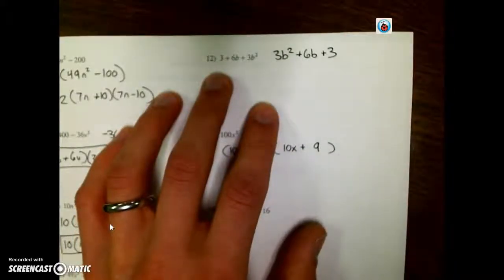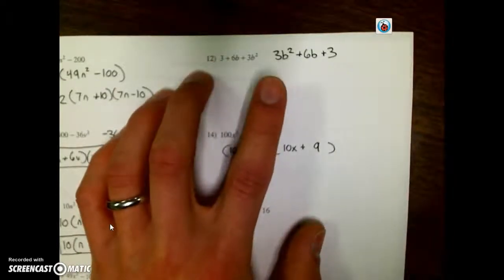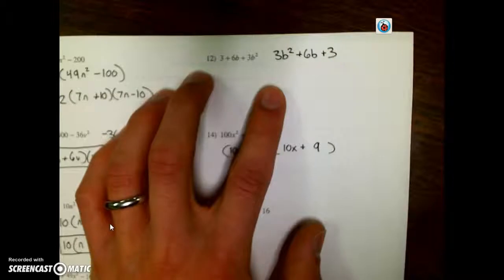Right, if there's no negative signs, it's easy to rearrange things, and then we could start the factoring process. But on this one here, look out for a greatest common factor. There's going to be one. See if you can spot that, and then continue on to finish solving that problem.